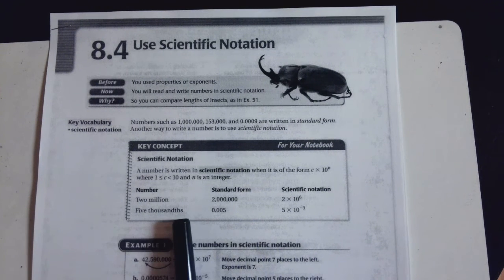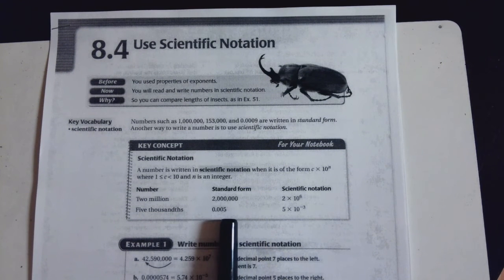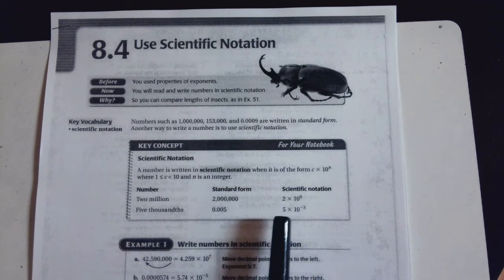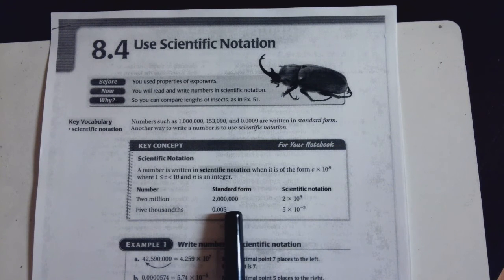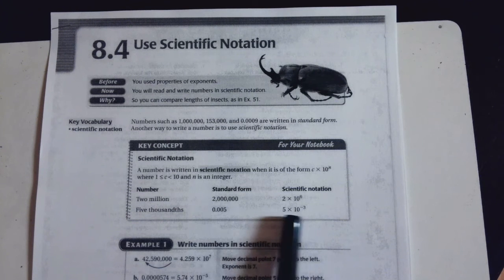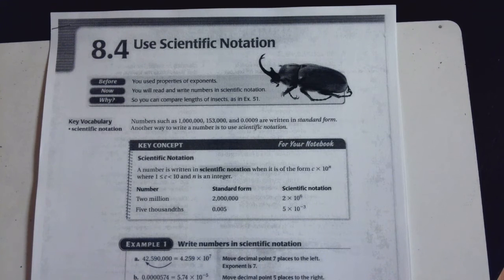Here, 5 thousandths, that's it being spelled out. Here it is in standard form, 0.005. And then we're going to write this in scientific notation. It's thousandths, so it is 3 places back. 5 times 10 to the negative 3. So here is originally where the decimal would be, 1, 2, 3. Okay, so we're just going to do a few of these.